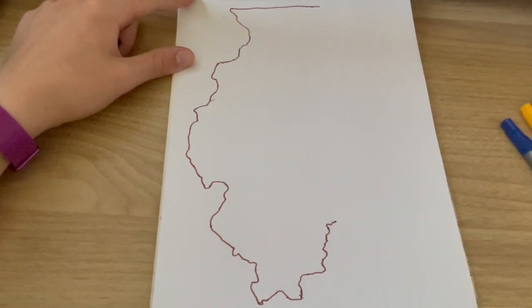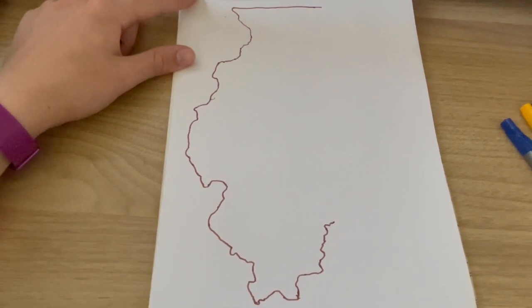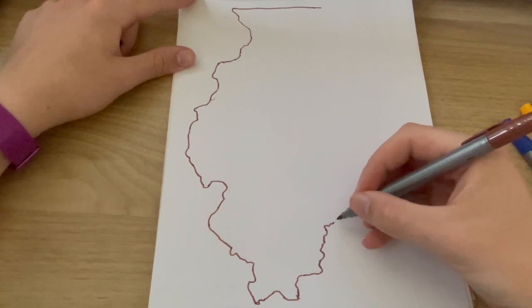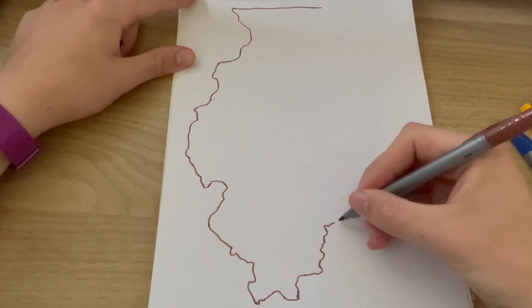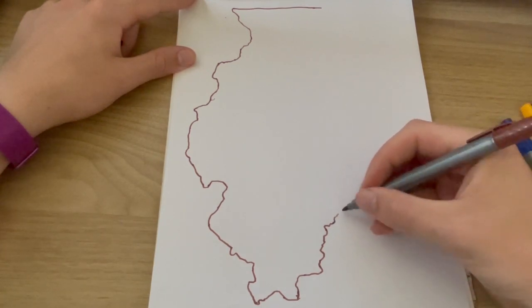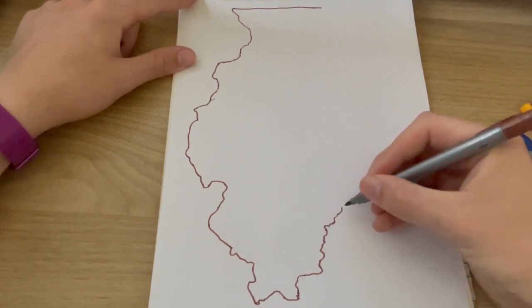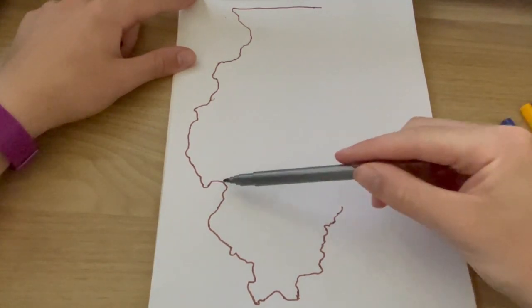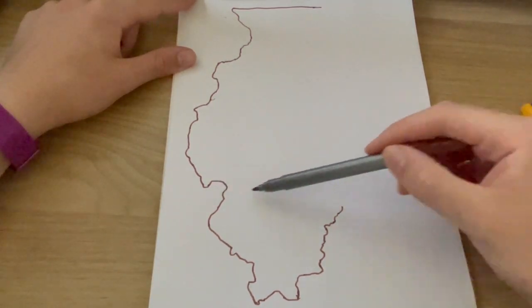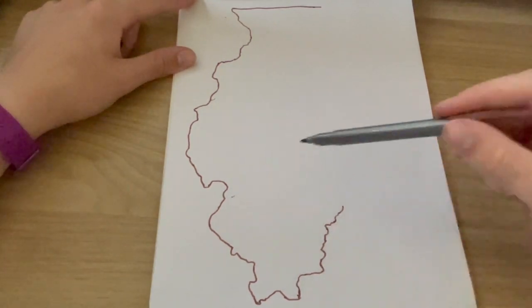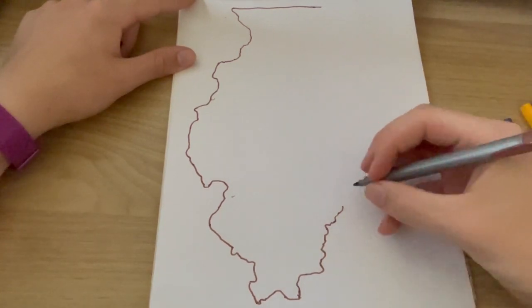Okay. I want to make sure I get my sense of perspective all correct. That's the biggest challenge, I think, is getting things that are on different sides of the map to be on the right plane, if that makes sense. I hope it does.